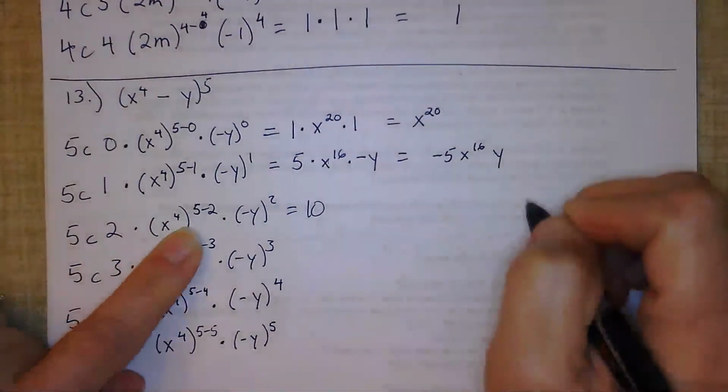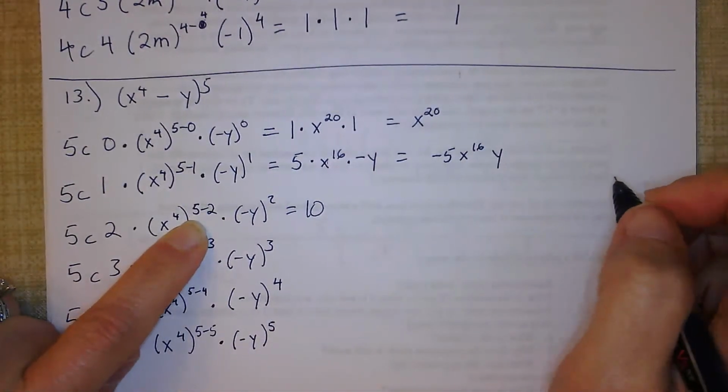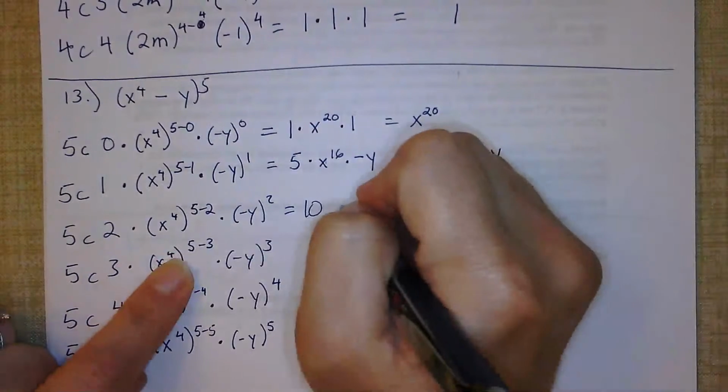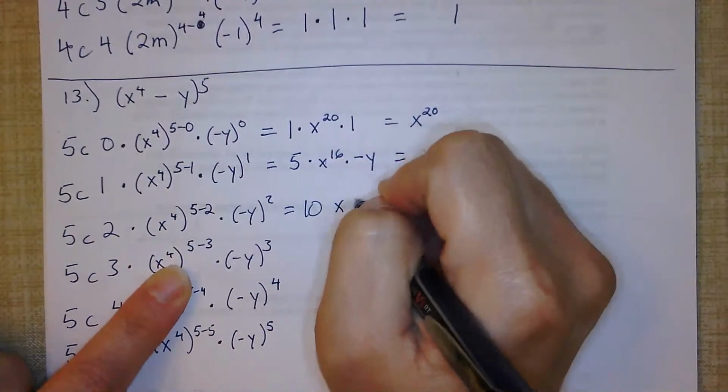So I have 10. 5 minus 2 is 3. x to the 4th to the 3rd, power to a power we multiply.